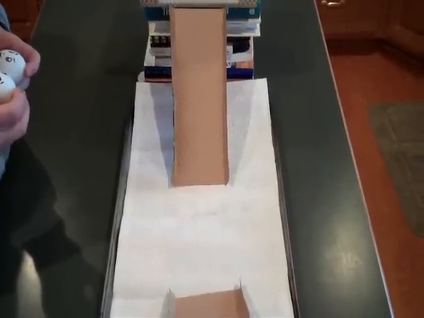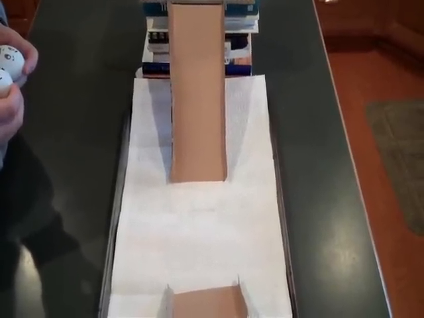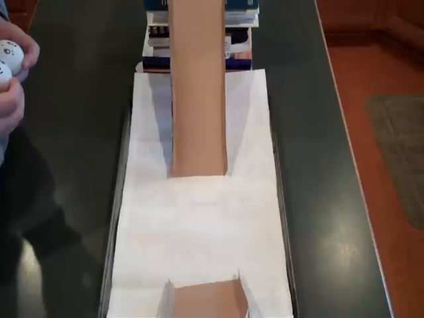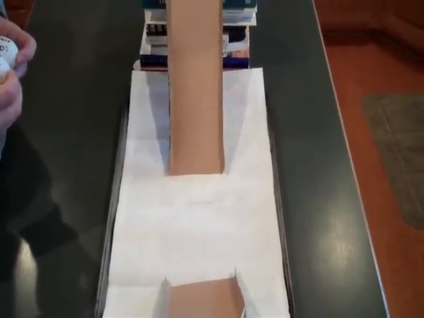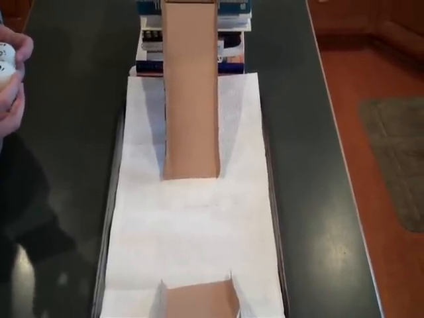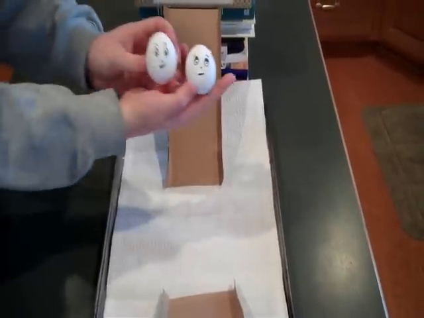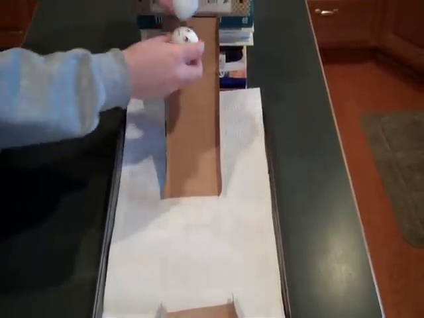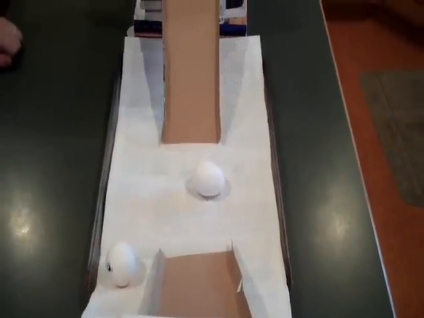Okay, we're going to do the first part of experiment 9.1. This is step 8 of the experiment, where we roll the eggs down the slide one behind the other. So here are 2 eggs that are going to do this part. We put them on the slide one behind the other, and they roll down.